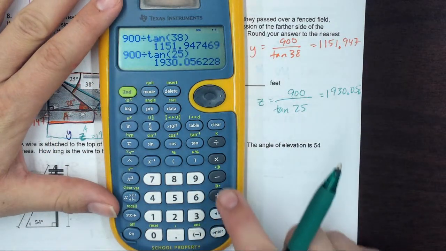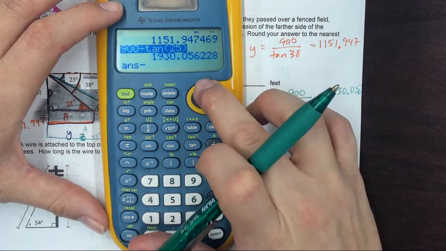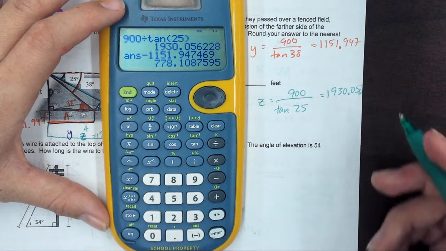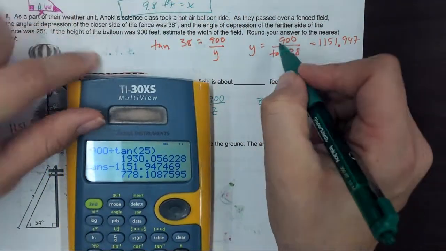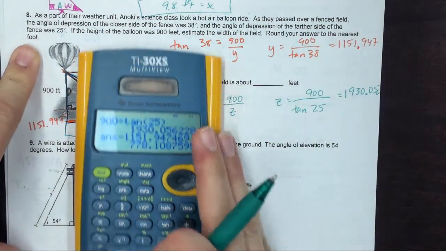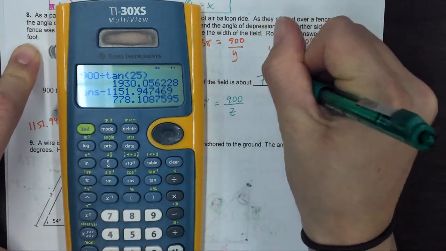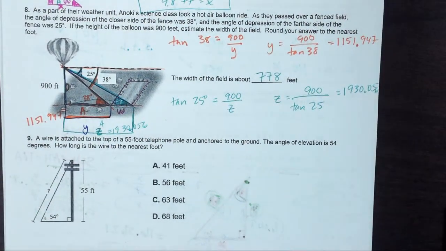So all I'm going to do is push minus, because I'm going to take my previous answer. Then I'm going to scroll up and press enter, and it's going to put in the whole thing so it's nice and exact. So my actual answer is this right here, 778. They said to round to the nearest foot. Is this closer to 778 or 779? The answer is 778.